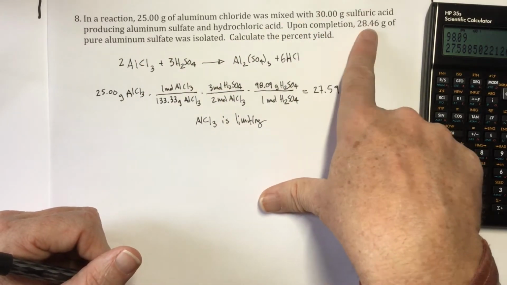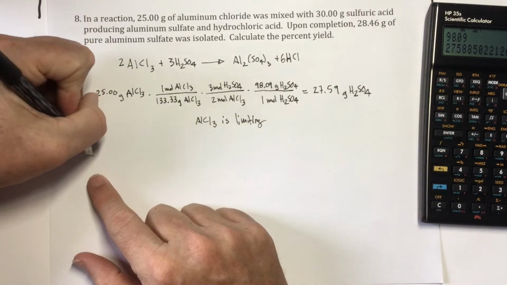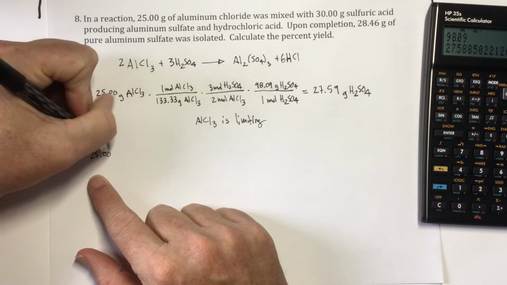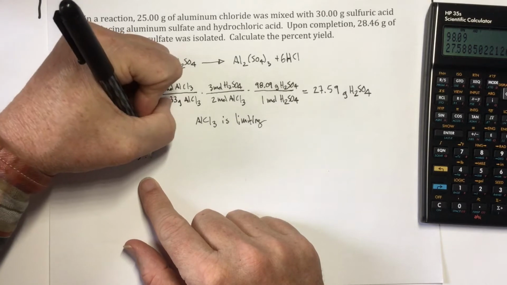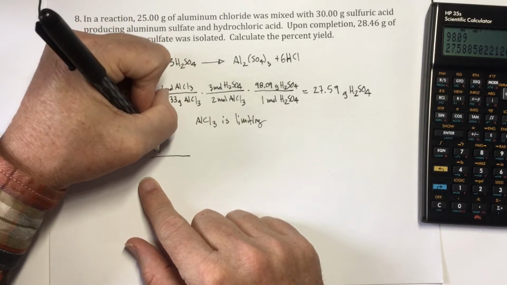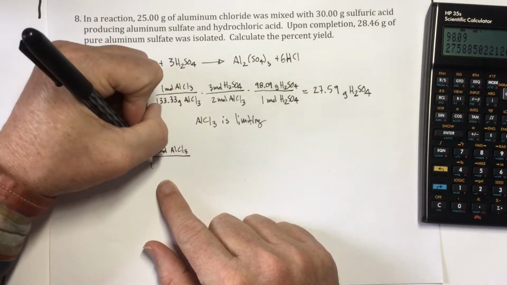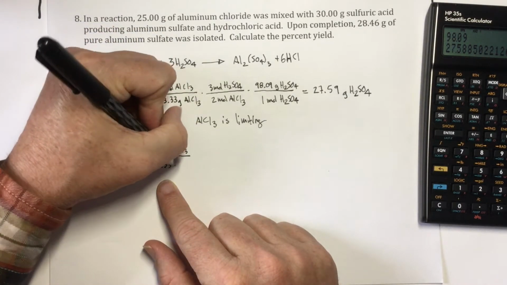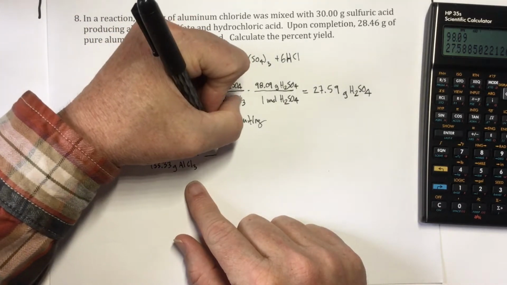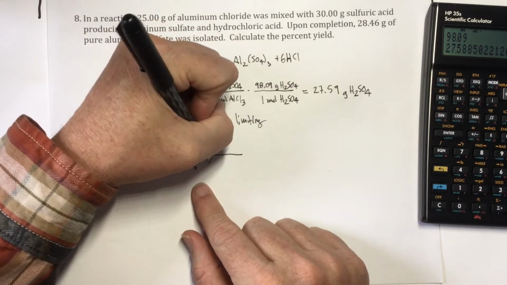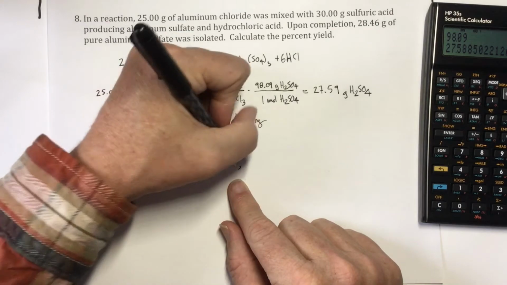All right, so now I can use this to calculate how much aluminum sulfate should be created, which I can compare to the actual experimental result to find the percent yield. So starting here, 25.00 grams of aluminum chloride, 1 mole of aluminum chloride, 133.33 grams of aluminum chloride times 1 mole of Al2(SO4)3 over 2 moles of aluminum chloride.